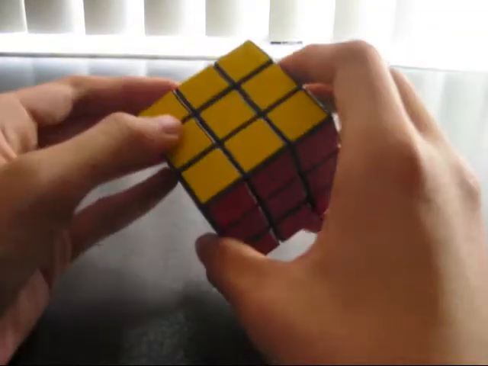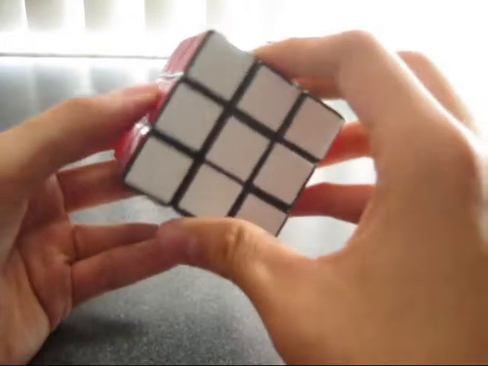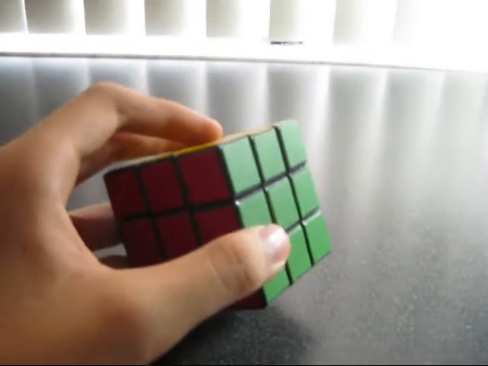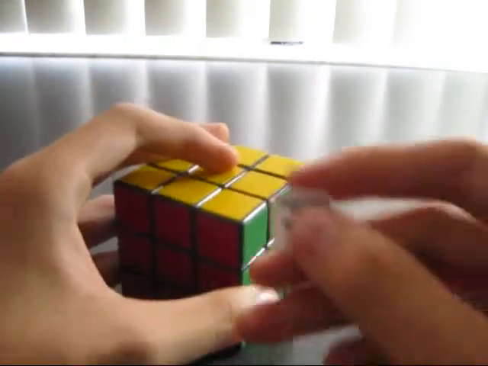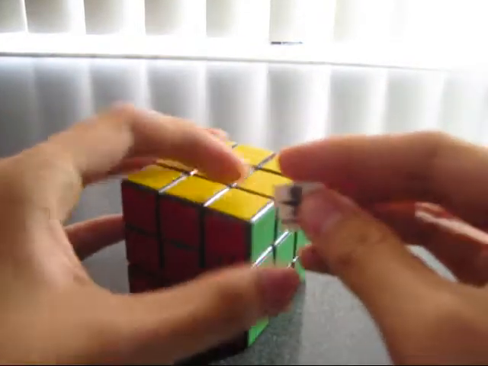Now some of you may have noticed that I got new CubeSmith tiles on here, but I forgot to put on the logo because it wasn't with me when I was tiling my cube.